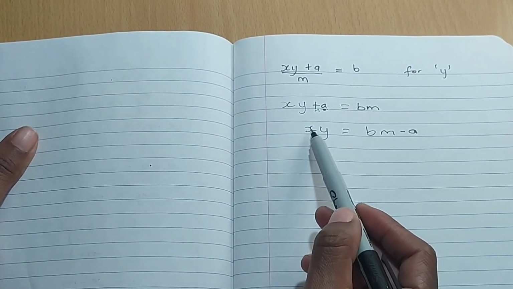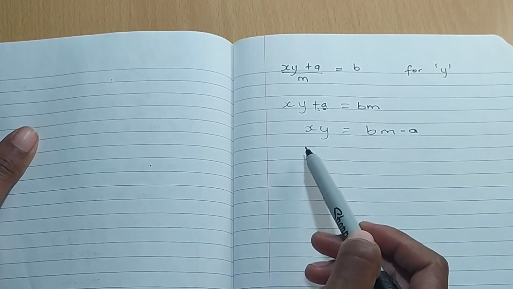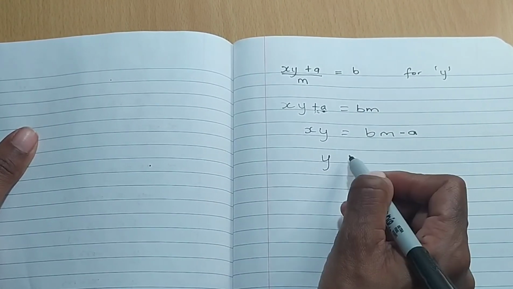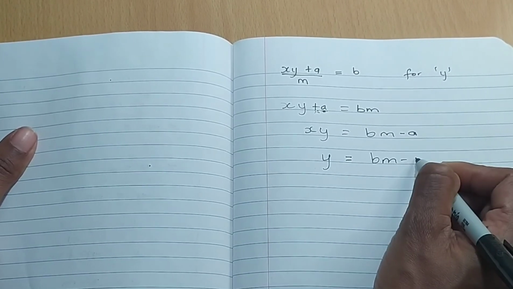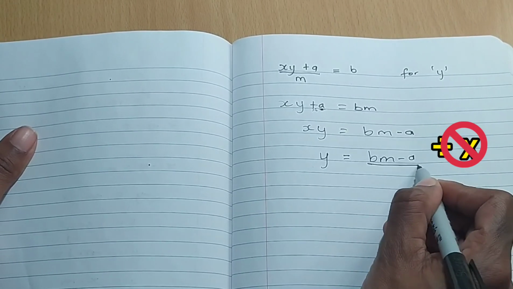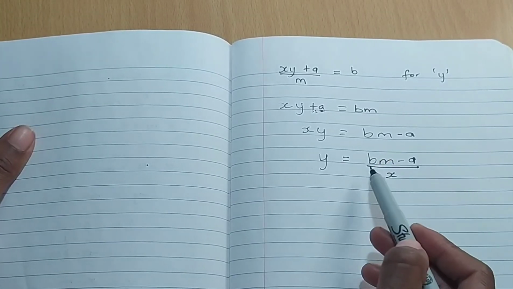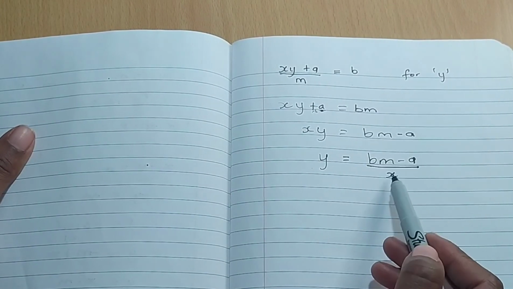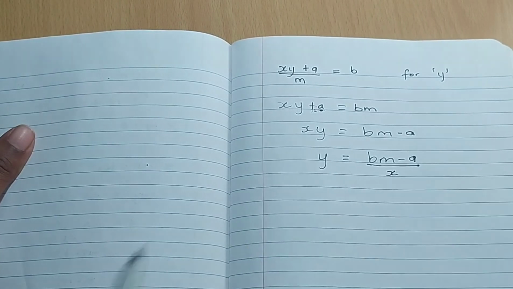So now it's time to get rid of what? x. Which operation is happening here? Multiplication. So to get rid of the x, you need to divide. And it does not just come and divide here. It is dividing all of this over this side of the equation. Right? So it's bm minus a all over x. y is equal to that.